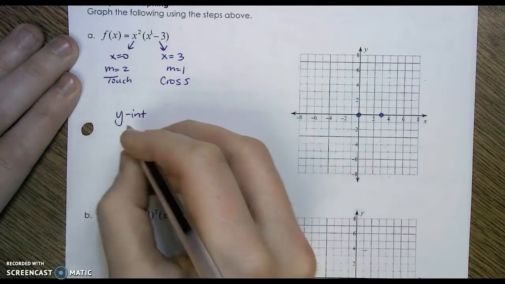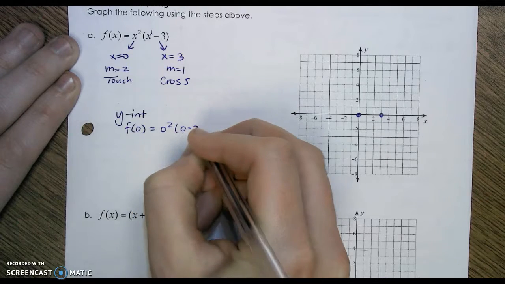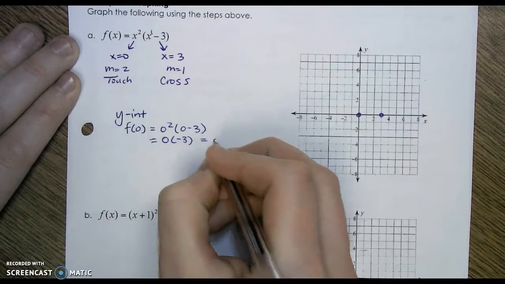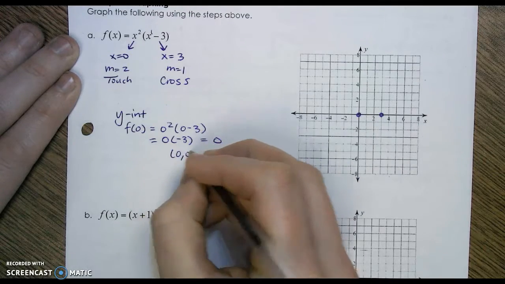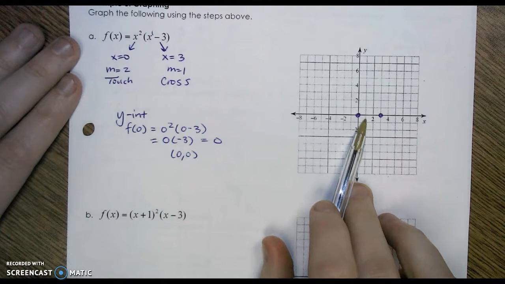Let's also find our y-intercept. Our y-intercept we find by plugging 0 into the function. In this case, we get 0 times negative 3, which is 0. So 0, 0 is my x-intercept, which I already have graphed, so I don't need to graph it.